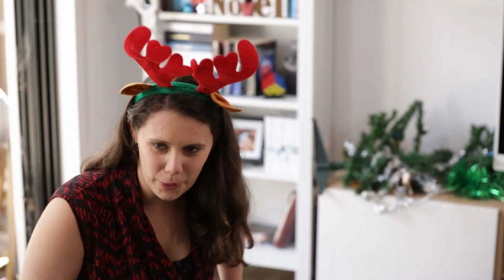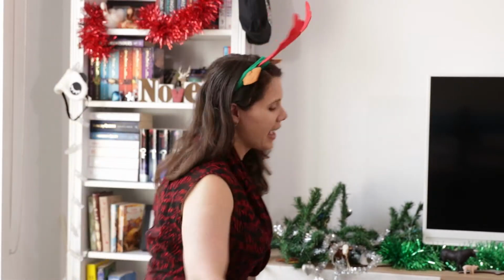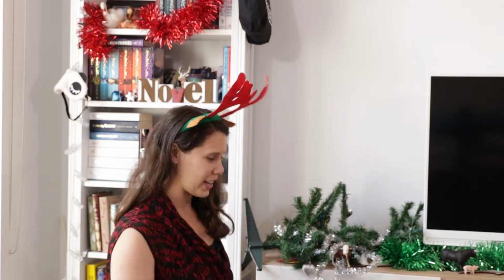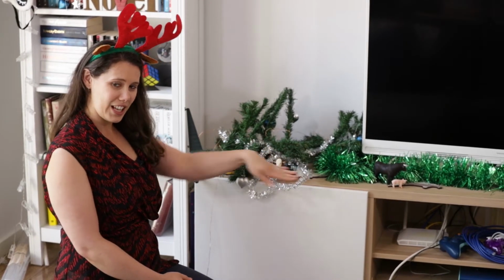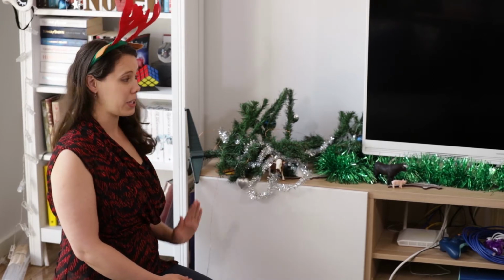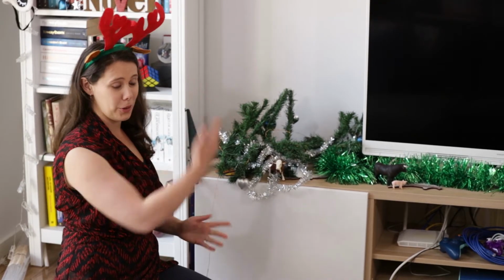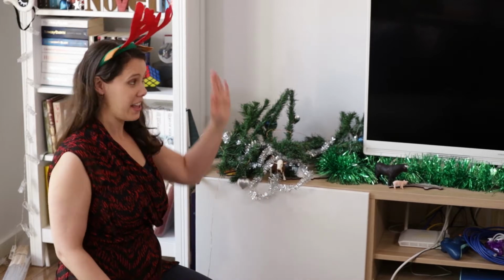Alright, well if I'm going to get stuck into this Christmas tree, then I'm going to have to shuffle over that way. So let's go. Now, we've only got a little Christmas tree, but as you can see, it's lying flat this way. It's supposed to stand this way.